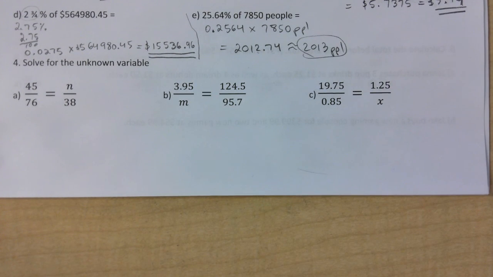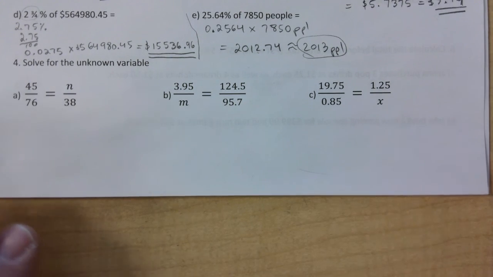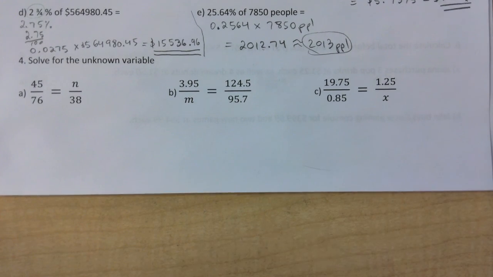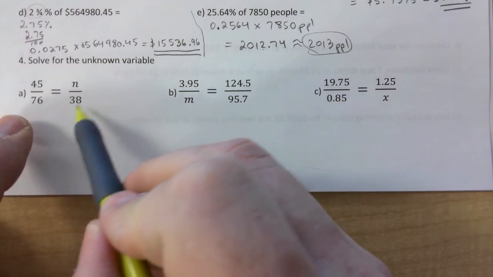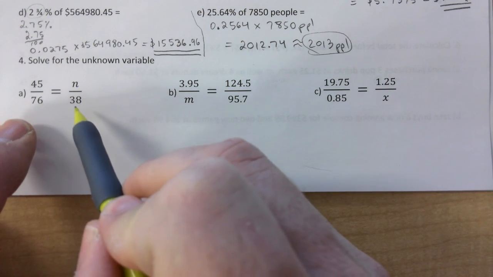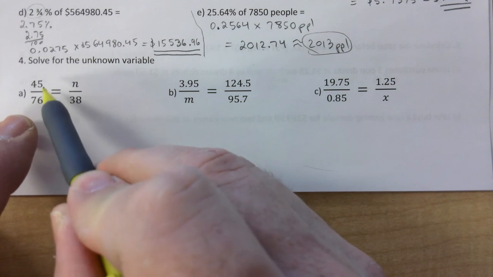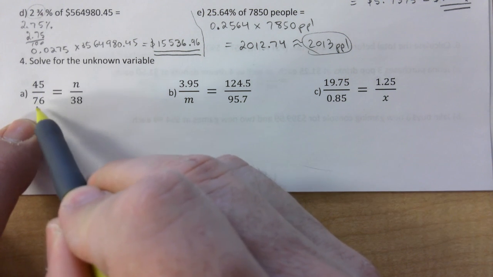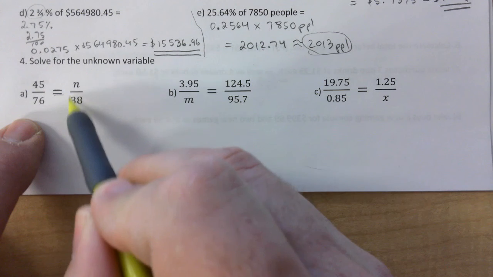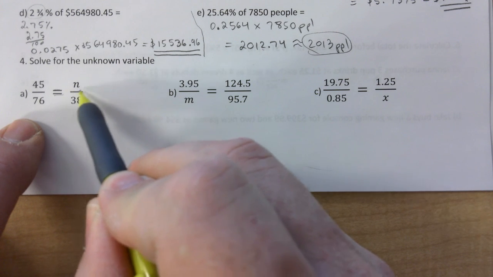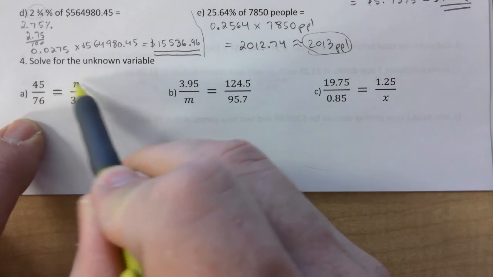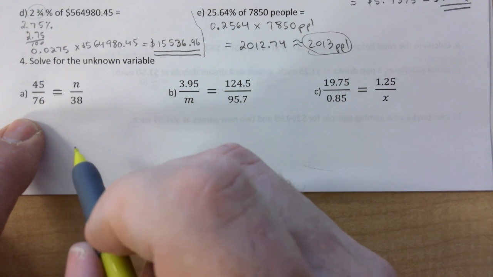All right. This is my favorite part here. One of my favorite parts. Solving for proportions like that. Okay, so these are proportions. You basically have a fraction here, an equal sign, and another fraction on this one, and you're trying to figure out what this should be for this equation to be true, right?